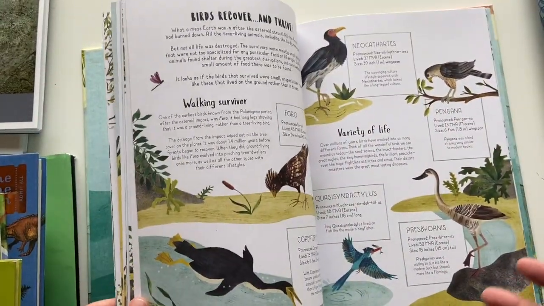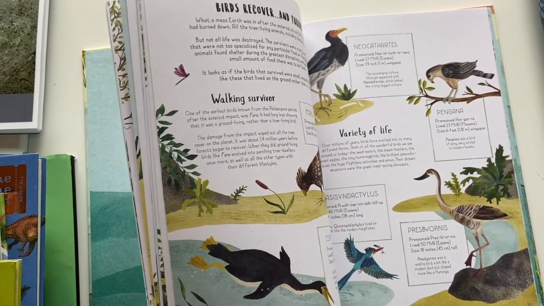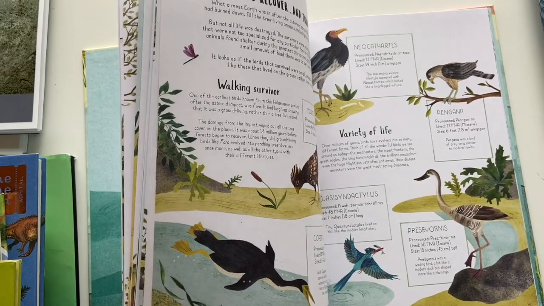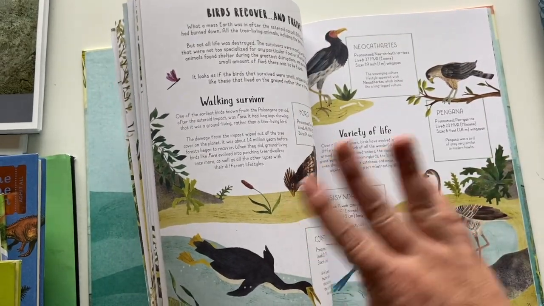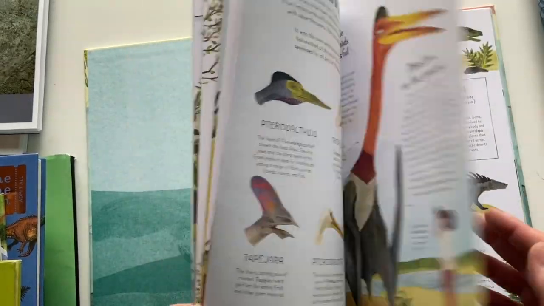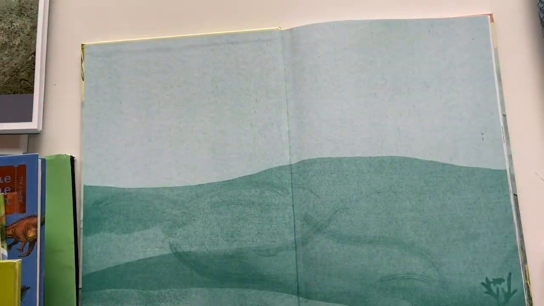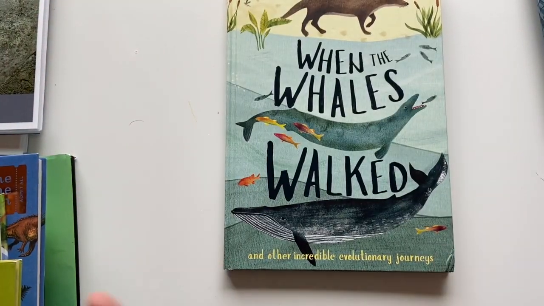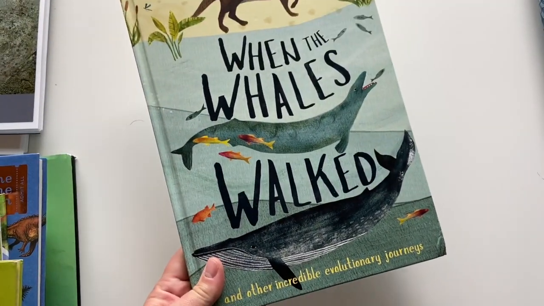So when I go to plan out our summer, and I promise I will make a video to show you guys how I plan, how I schedule, how I organize, how I pull things out, set things up. I promise I will make a video and walk you through that whole thing because it is something you guys ask for a lot. So I will do that for you. But like I was saying, I'll kind of count how many pages there are and divide it up over the amount of weeks I expect that will take to do this curriculum. It's a really, really good book, When the Whales Walked, and other incredible evolutionary journeys.